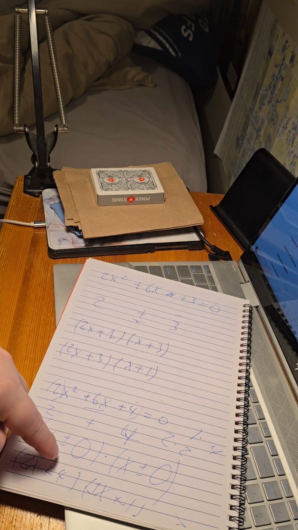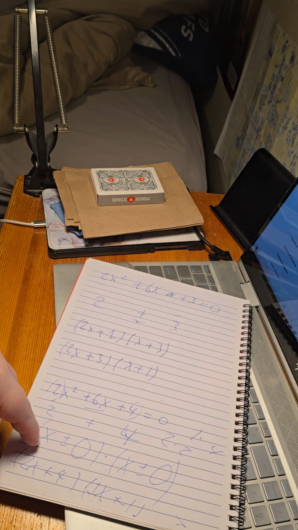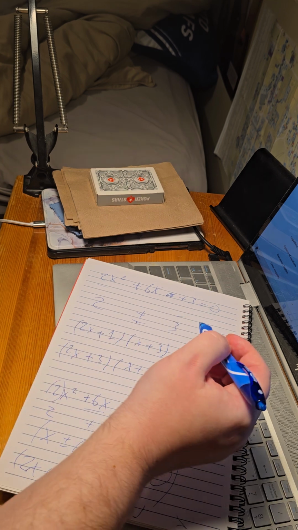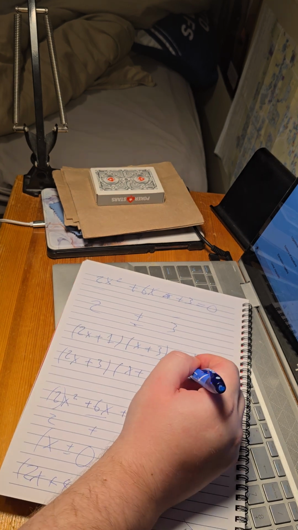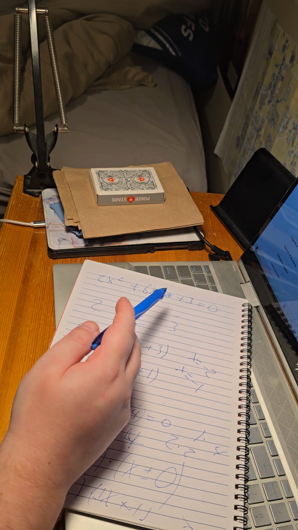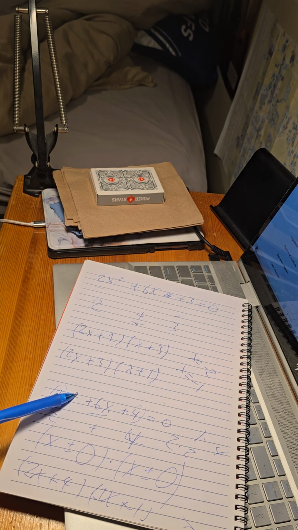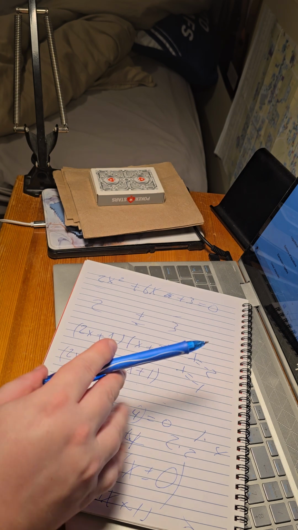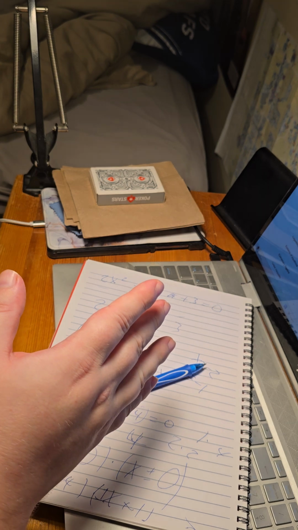This bracket, 2x plus 4: how does that equal 0? x equals negative 2, because negative 2 times 2 is negative 4, and negative 4 plus 4 is 0. So x equals negative 2 and x equals negative 1 are the answers to this quadratic equation, based on first factoring and then setting the brackets to 0. Okay? That's in essence algebra.